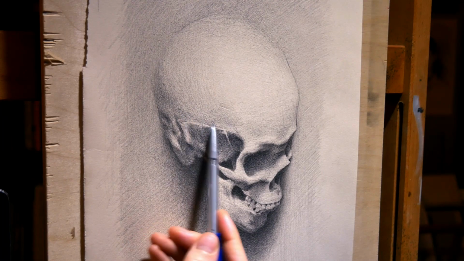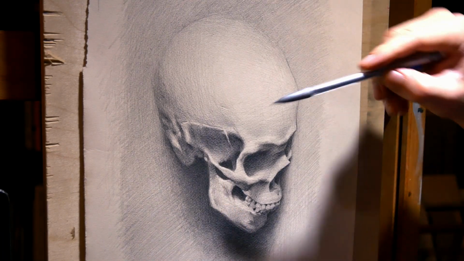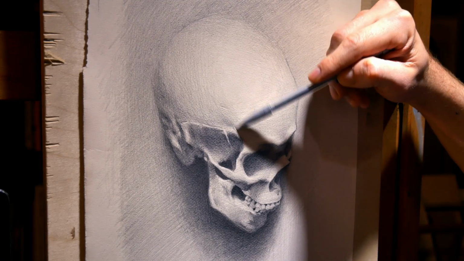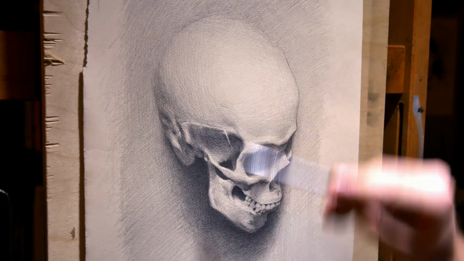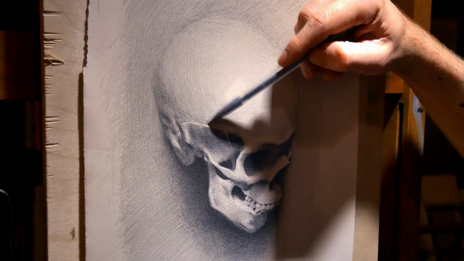There are some textures there as well. I'm not going to quite get into that today. Just focus primarily on these medium-sized forms rather than any kind of rippling textures or anything like that that run through the skull.